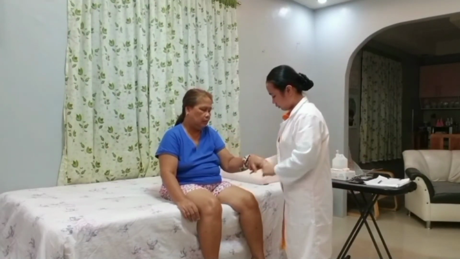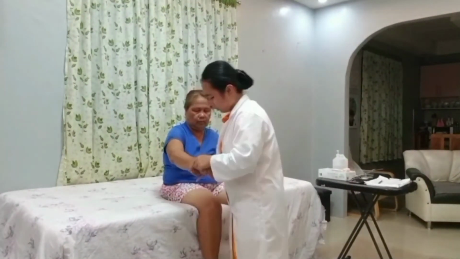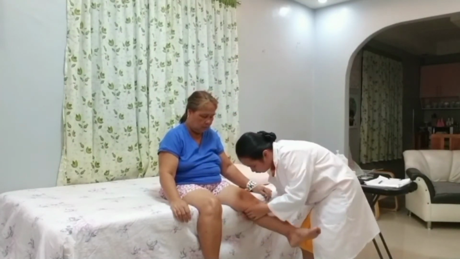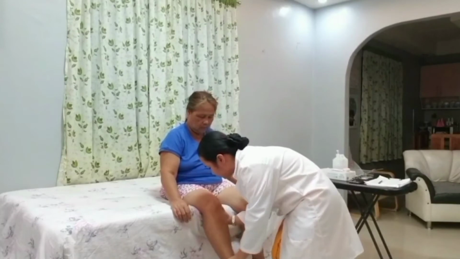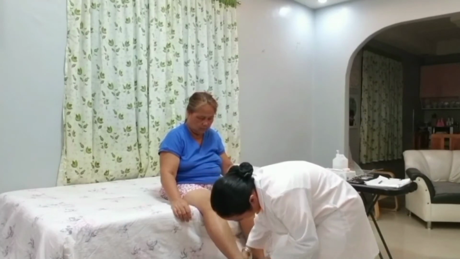Okay. Naman. Okay, thank you po. So, upon the inspection and palpating, the patient has no swelling, no presence of nodules, and no areas of tenderness. So now we will proceed naman po to assess the range of motion of your joint.